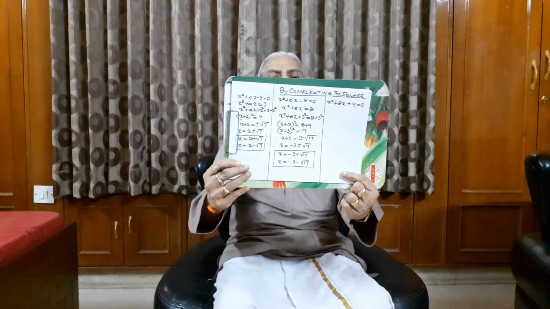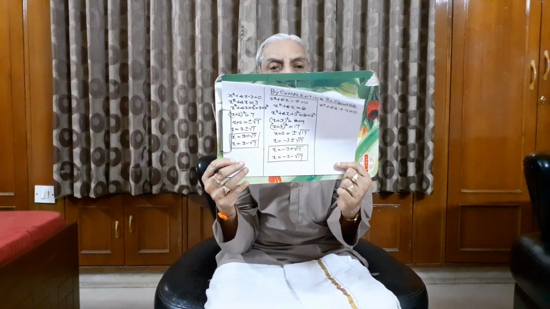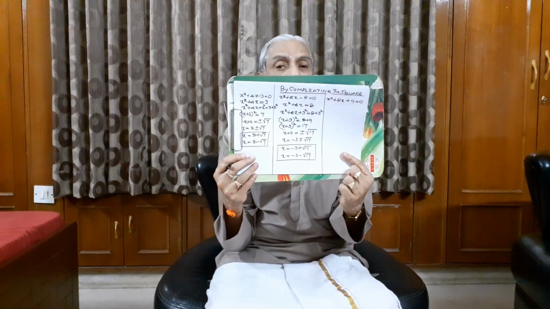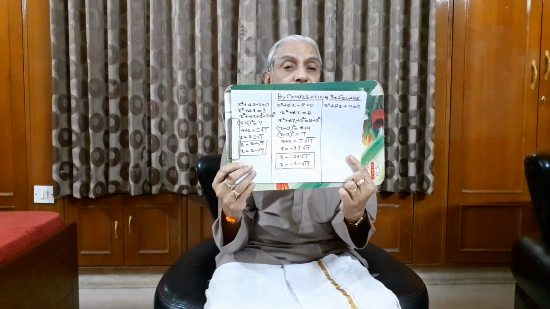They are irrational roots. This is Sridhara's method. When you are not able to split that one into factors, when it cannot be done, you have to adopt this particular method, that is by completing the square.